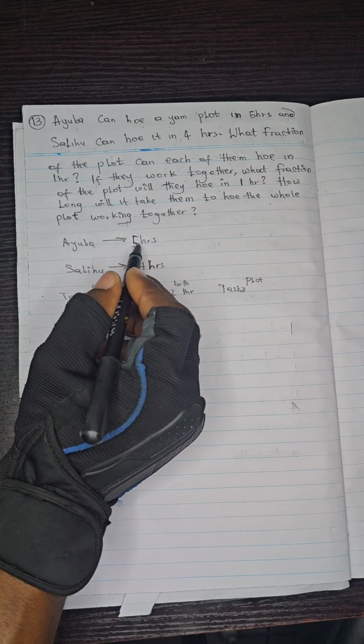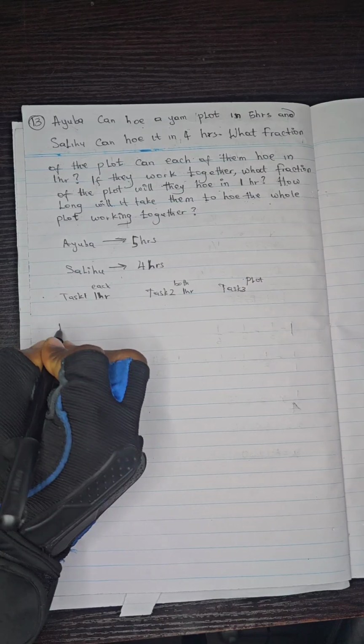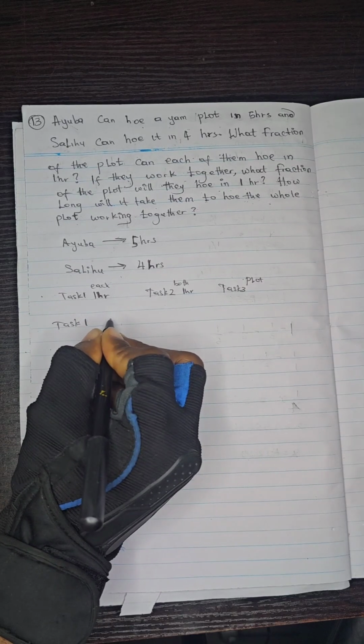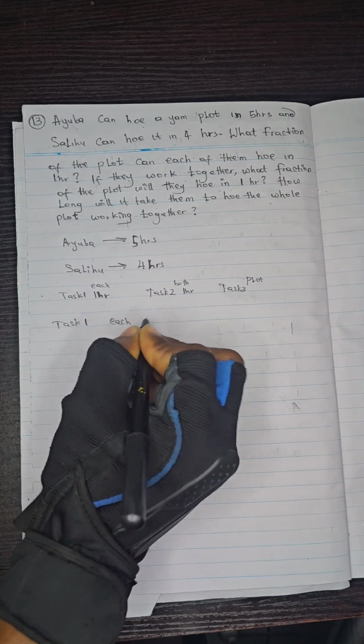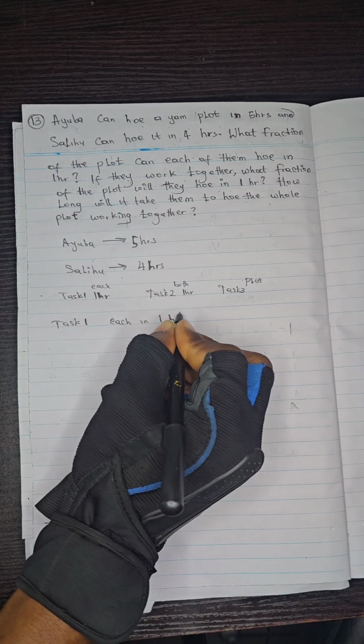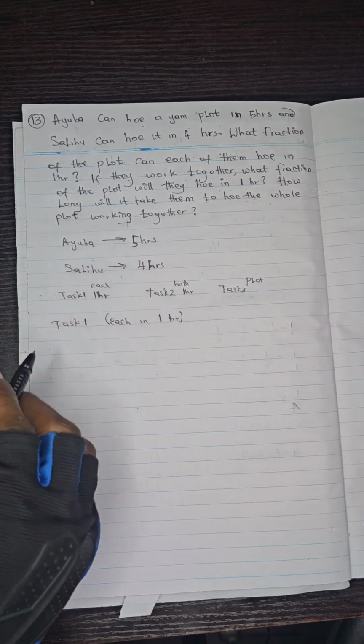Ayuba can do this in 5 hours and Salihu can do it in 4 hours. So to solve the first one, task 1: what fraction can each do in 1 hour? This one is very simple.